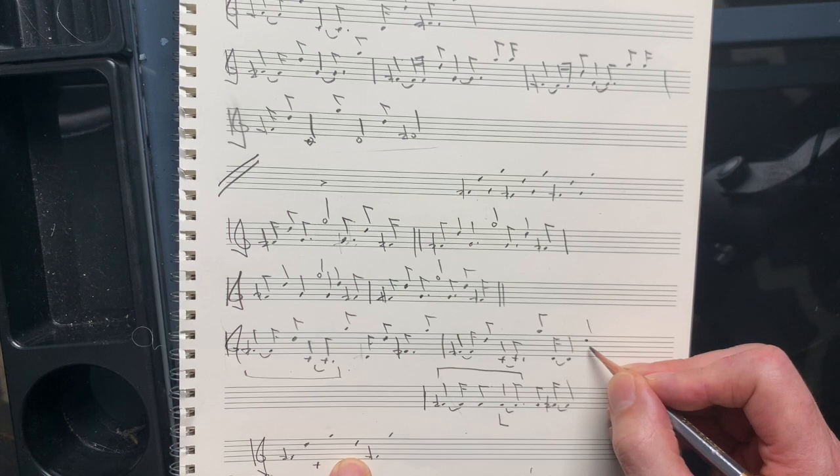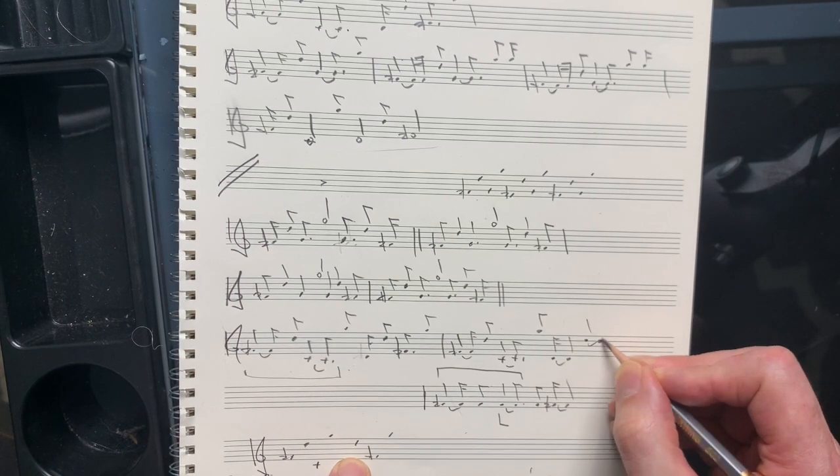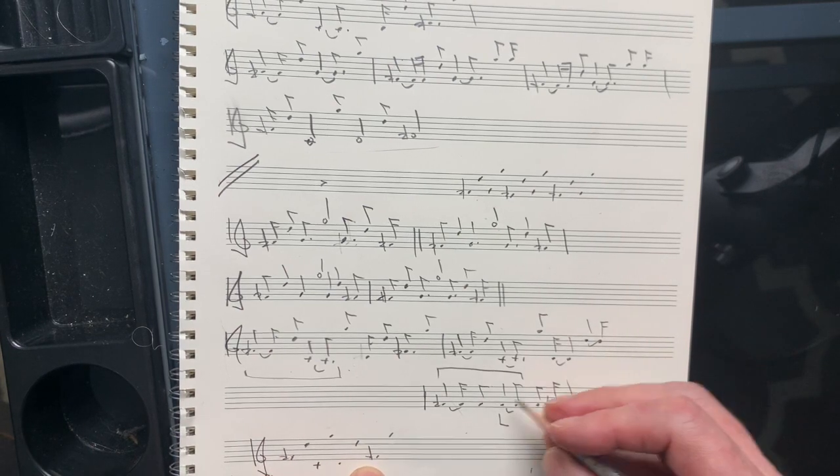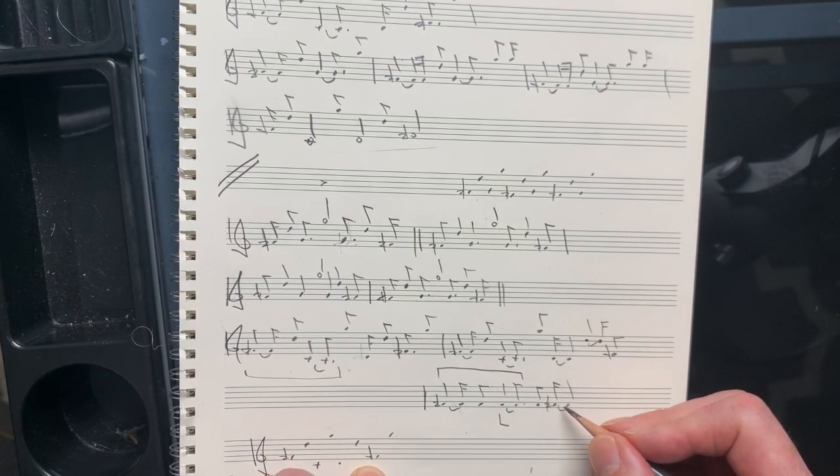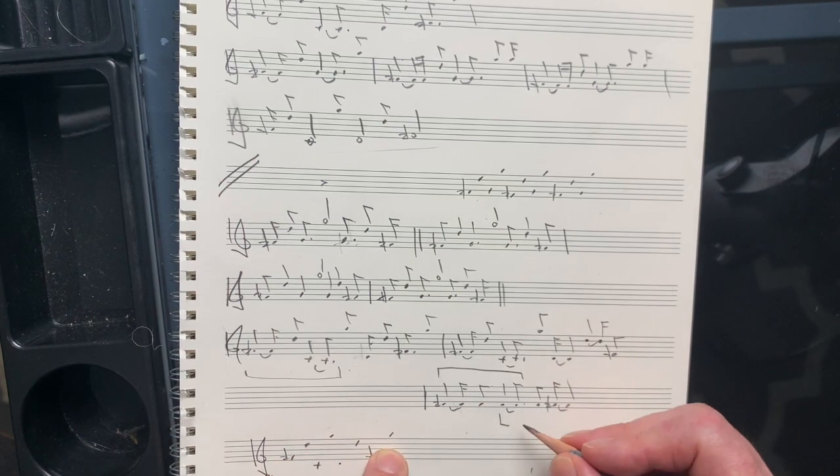Because I want to use my full allotment. And an F sharp, and then a G, so I'm here, right?